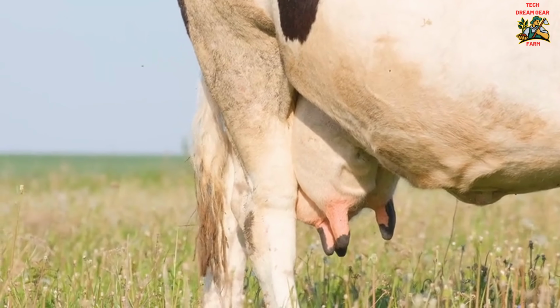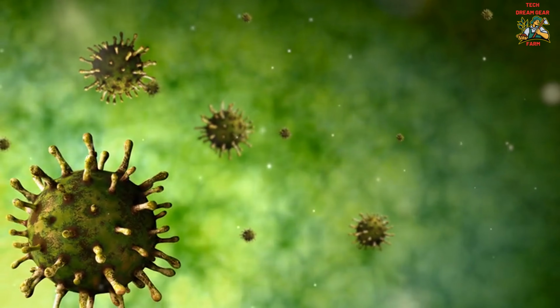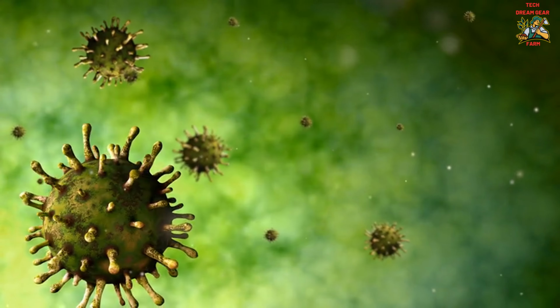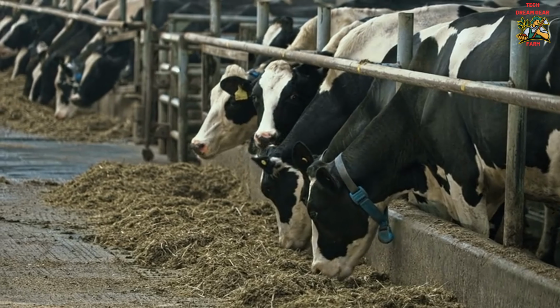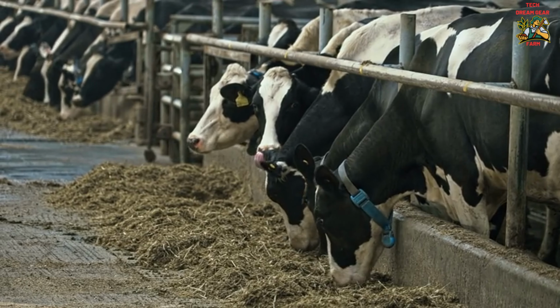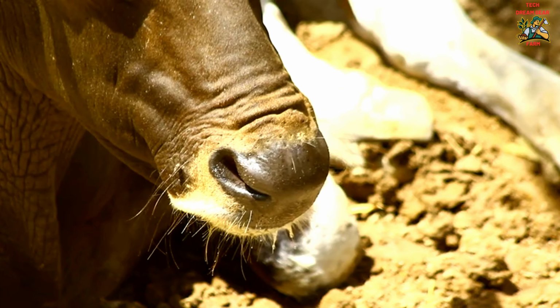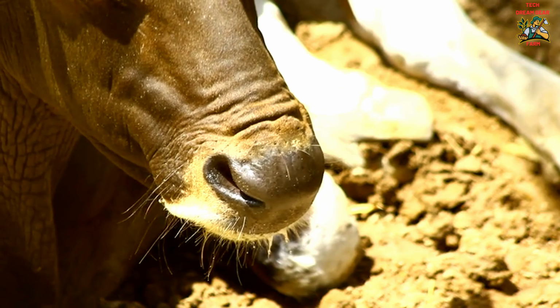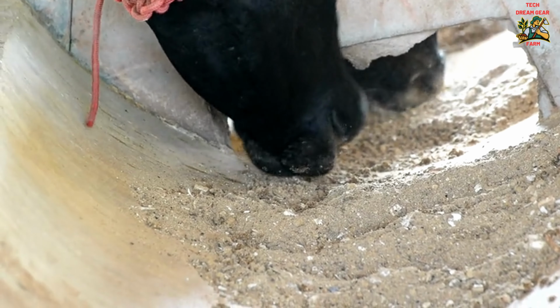Environmental management. Proper ventilation and clean bedding are essential to reducing the risk of respiratory diseases. Cattle should be kept in clean, dry environments with proper airflow to reduce exposure to respiratory pathogens. Early detection. Regularly monitor cattle for signs of illness and act quickly if any symptoms appear. Early treatment can prevent the disease from becoming more serious and can save your livestock.